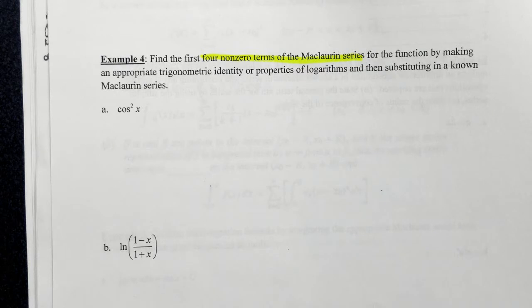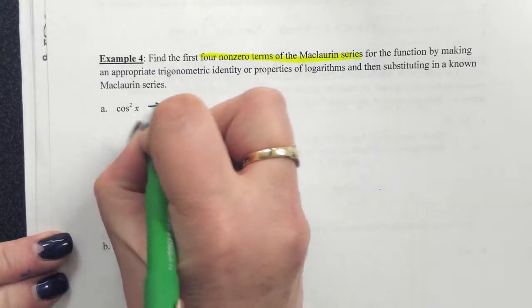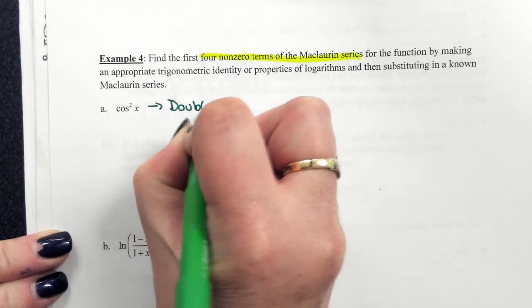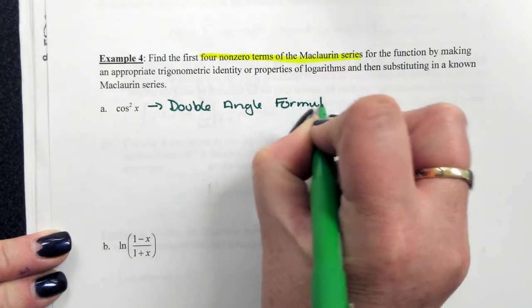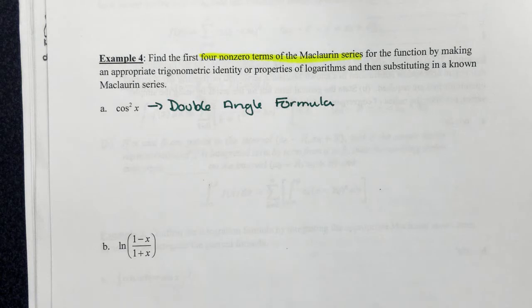Well, we know what the Maclaurin series for cosine of x is. The issue is you've got a cosine squared here. So we do have a double angle formula that would get us down to a cosine function to the first power. Using a Pythagorean identity substitution wouldn't help us, because I'd still be stuck with a 1 minus sine squared. The issue is I want to get it down to a cosine to the first power. So I've got that double angle formula for cosine squared.